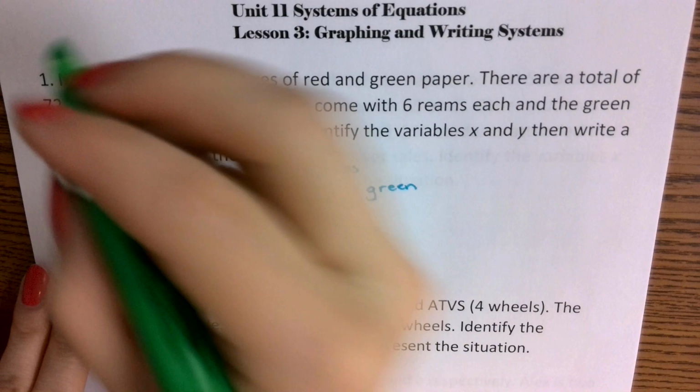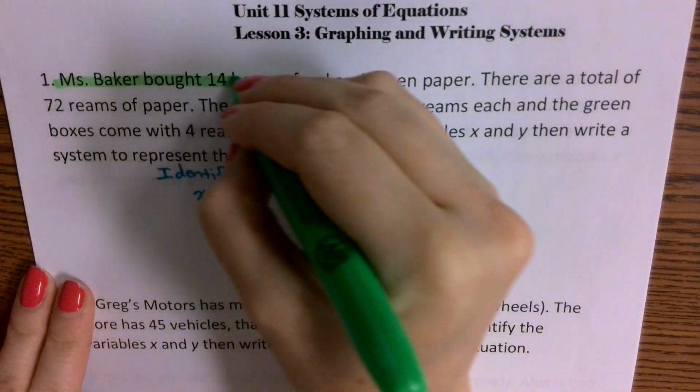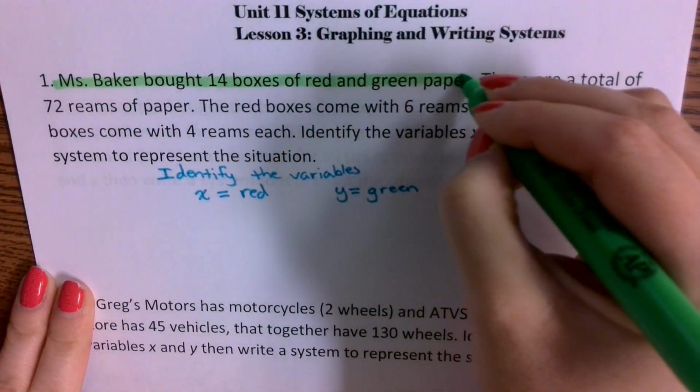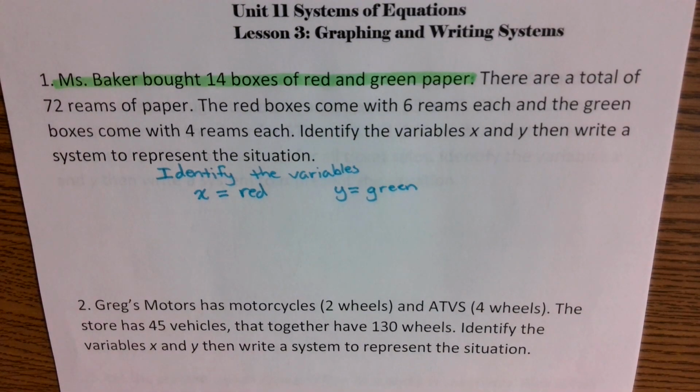So I'm going to first look at my first statement that I've got here. She bought 14 boxes of red and green paper. Do I know how much red? No. Do I know how much green? No. But do I know what together they are? Yeah. We know that combined together, it's 14 boxes of it.